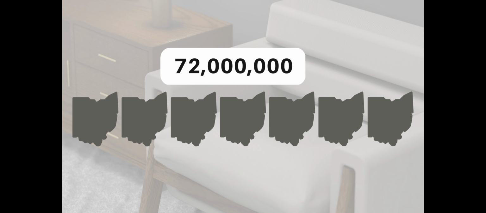And this number, for context, is no small number. It is roughly the size of 7 Ohios. So this was something that was not only affecting me and my family, but was affecting many people around the US and really around the world. So this was very important to me as I set up this project.